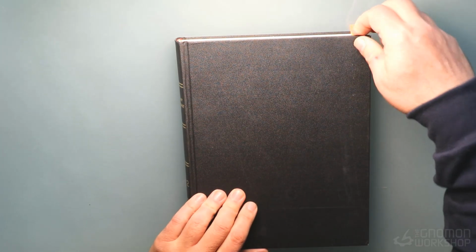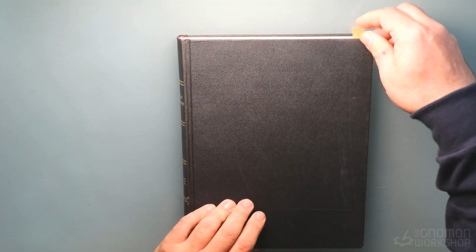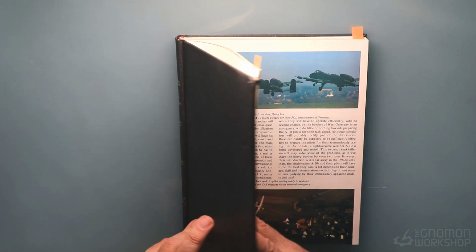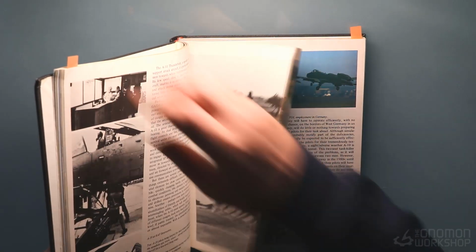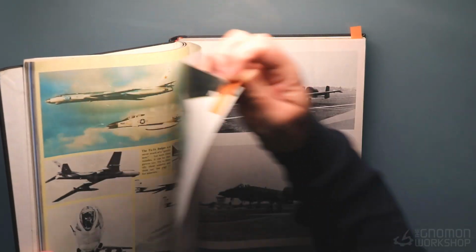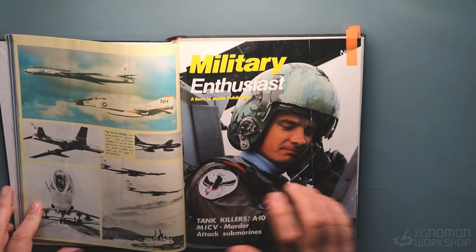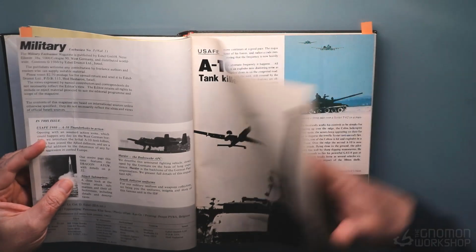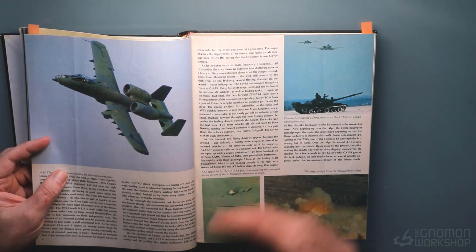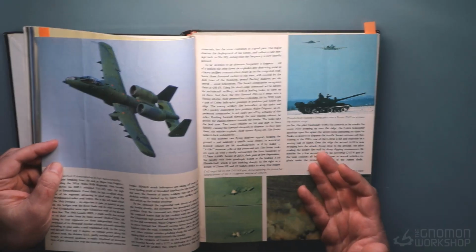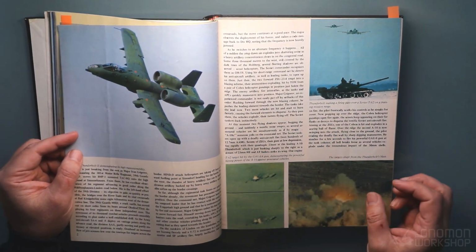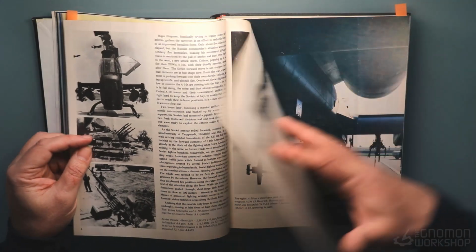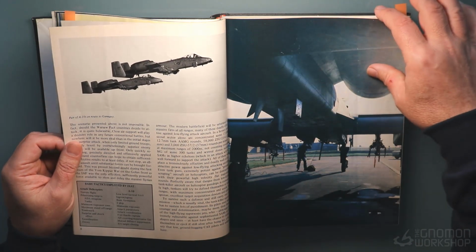Now, another type of book, and these are books that I've had for a long time. I've bound them. This actually is a magazine, not even a book, that I used to collect when I was much younger. It's called Military Enthusiast, and you can see the pages are a little bit yellowed. But the reason I thought I'd include this as well is because these types of magazines not only have specifications, which are good to know, but they also have stories, like what a sortie would look like for an A-10, or maybe some pilot's story of what they did.